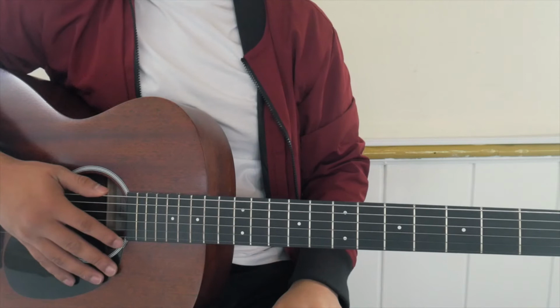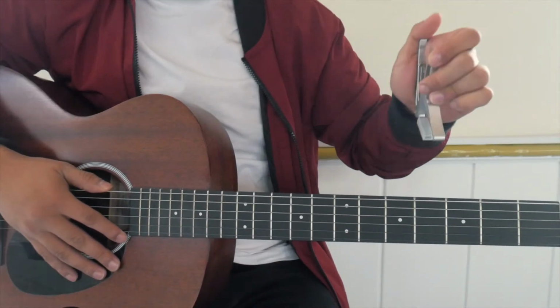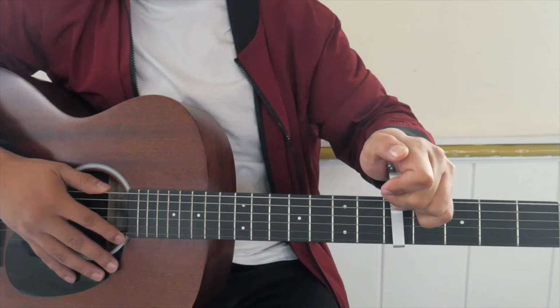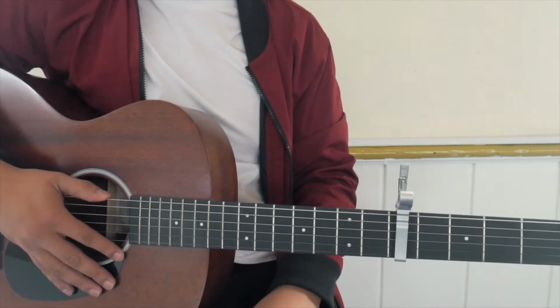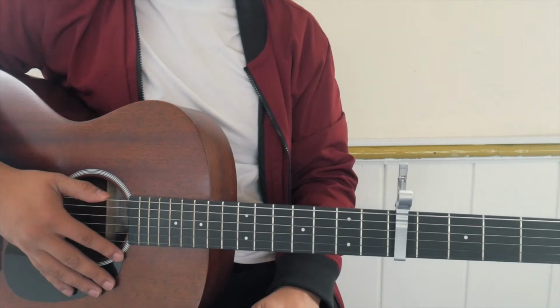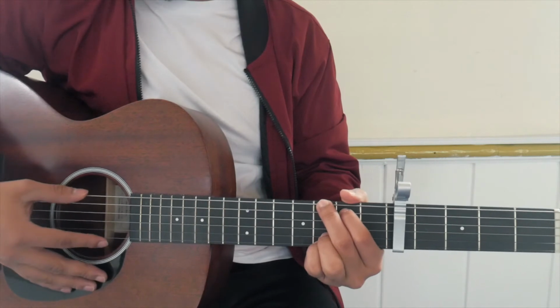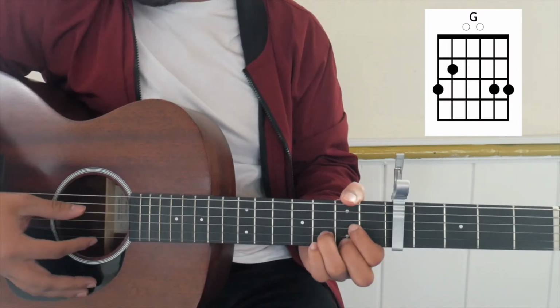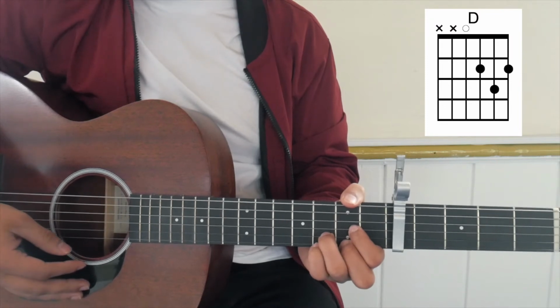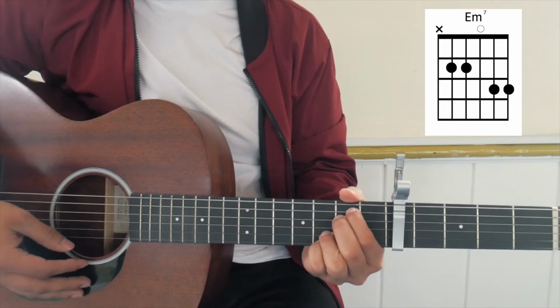And so for the second way how to play Authority, we can use our capo. So we'll use our capo and put it on the 5th fret of the guitar, and use our key of G chords. And like the first way that we played Authority, we're only going to use 4 chords with the capo on the 5th fret. We're going to use the following chords for the whole song. It's a G, D, E minor, and C.